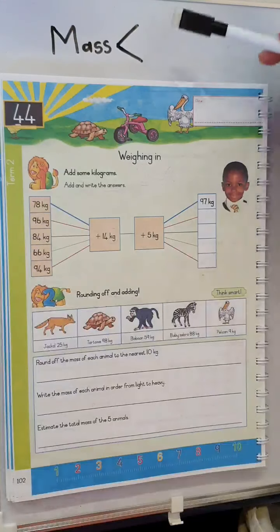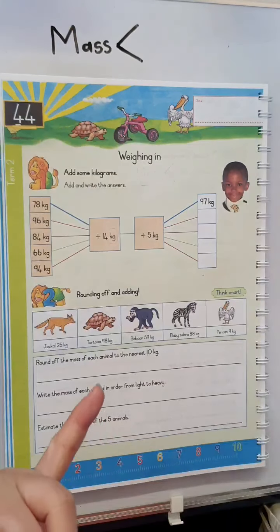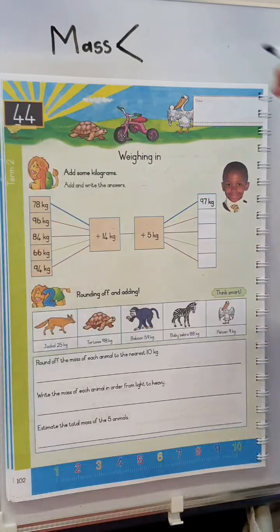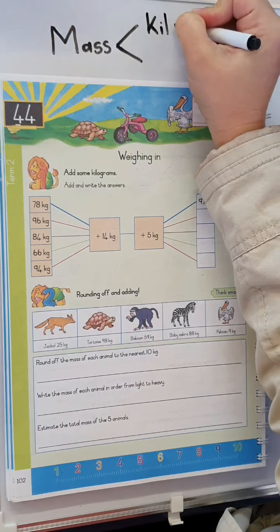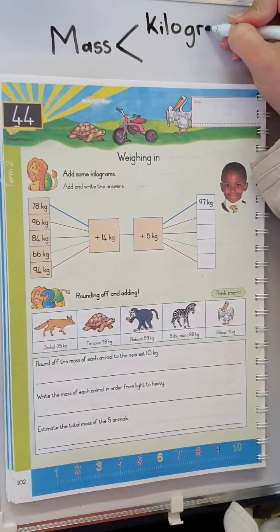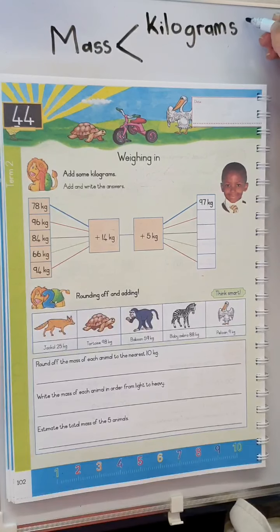Now, very important, when we look at mass, it can be weighed in two different measures. When something is very heavy, like a person or an animal, it is weighed in kilograms. Kilograms is the mass for something that's very heavy.